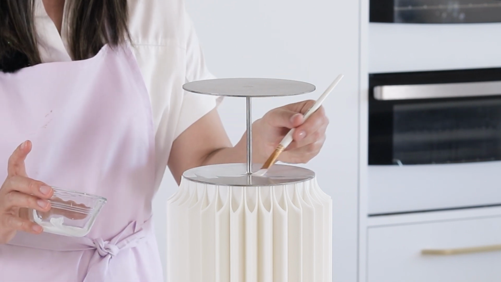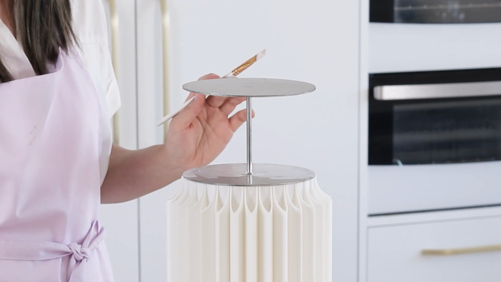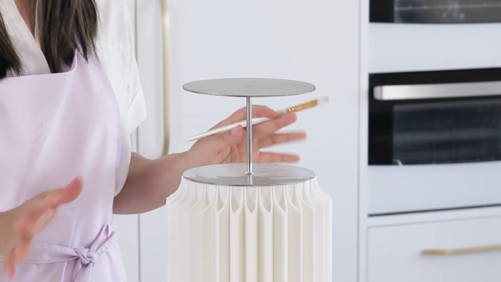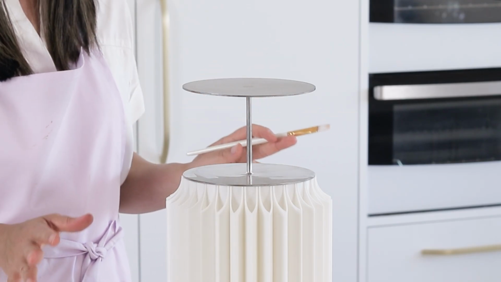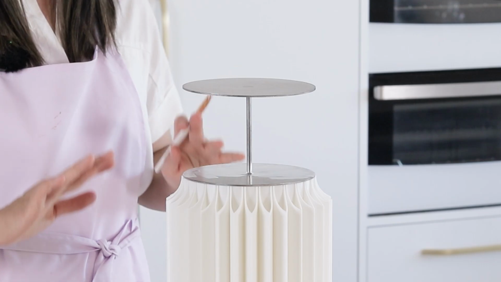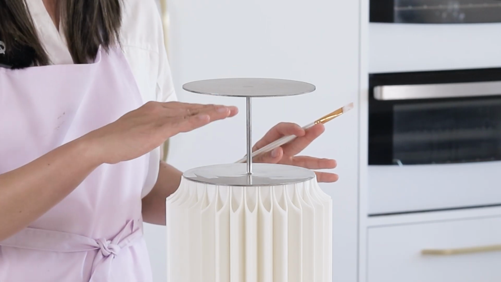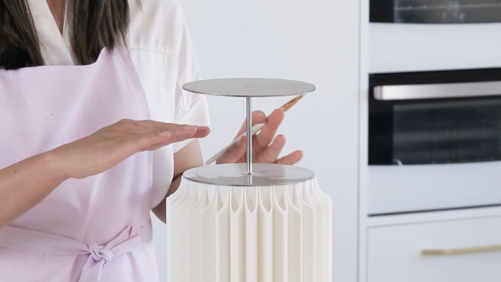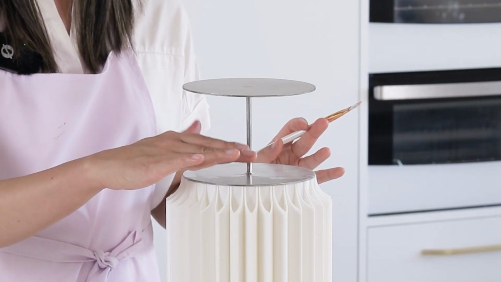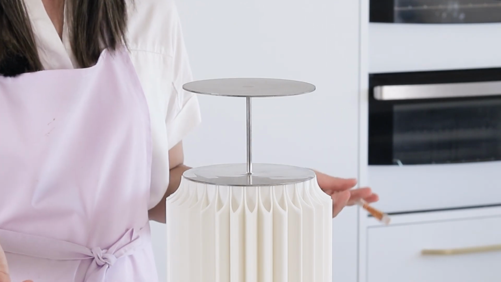The other option you can take is to cover this with a very, very thin layer of fondant. And so you could just roll out a really thin piece of fondant and just using some water or shortening or edible glue, wrap this bottom layer and this central bar with fondant.